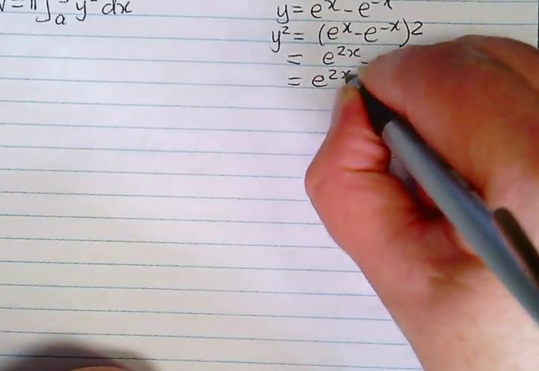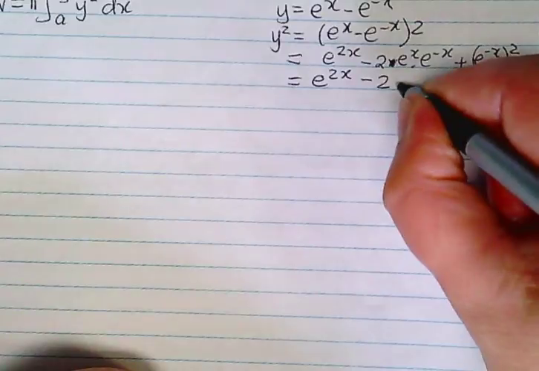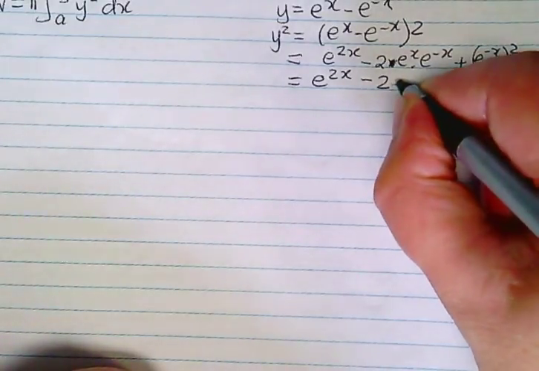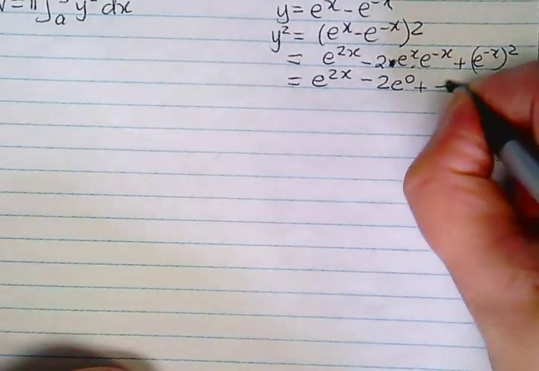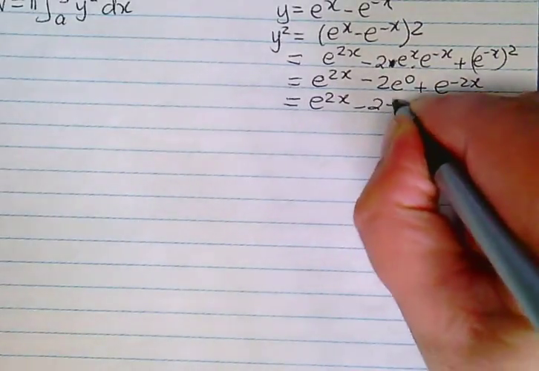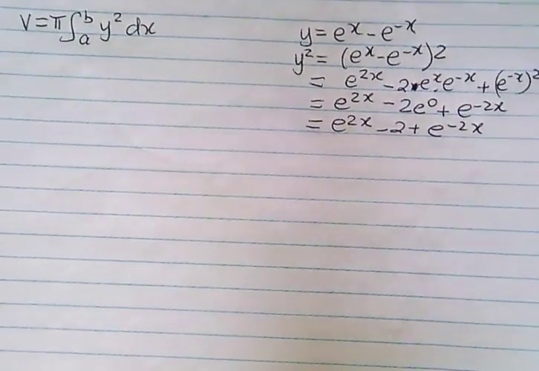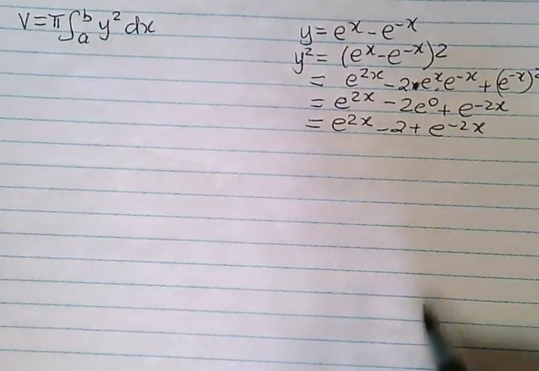So that's e to the 2x minus 2. Now multiplying, bases are the same, add the indices. x plus negative x is e to the 0, plus e to the negative 2x. It's e to the 2x minus 2 plus e to the negative 2x. That's what we need to integrate. So just make sure you do that over the side and that you're integrating the correct thing.